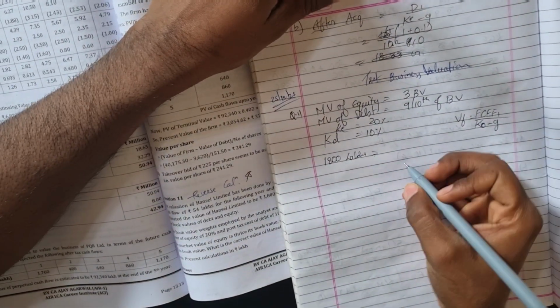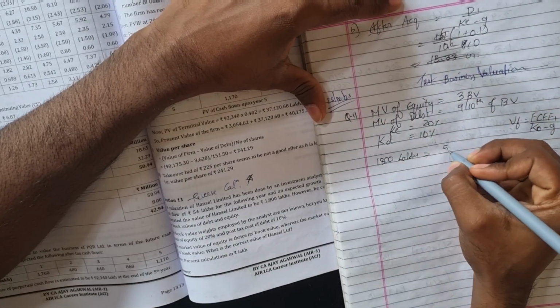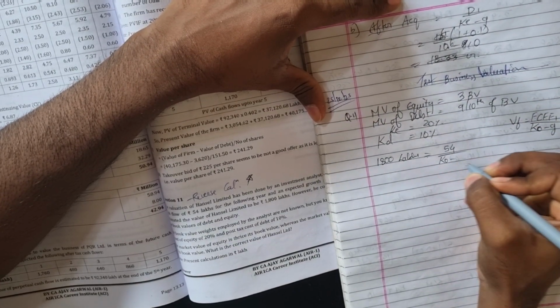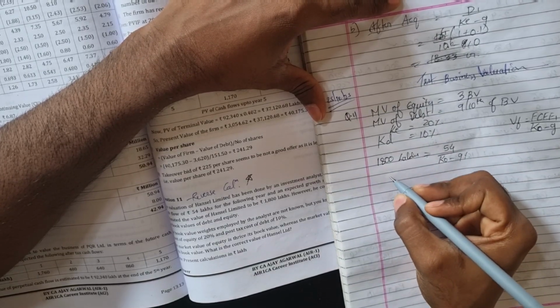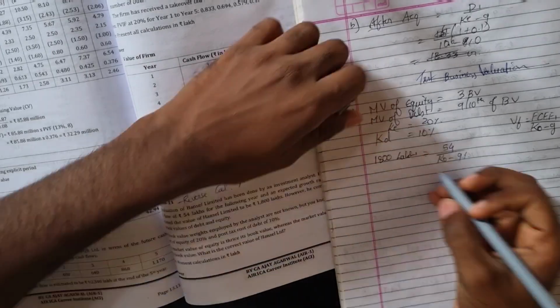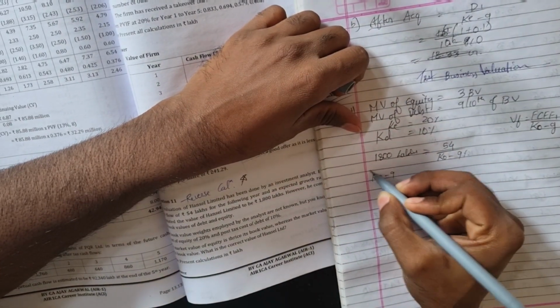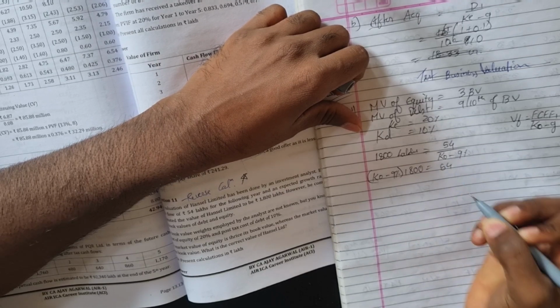Now, do we know KO? We don't know KO, but the cash flow for the following year has been given. That is 54 divided by KO minus G, and G is how much? 9%, right? So, if we solve this, (KO minus 9%) into 1,800 is equal to 54, right?